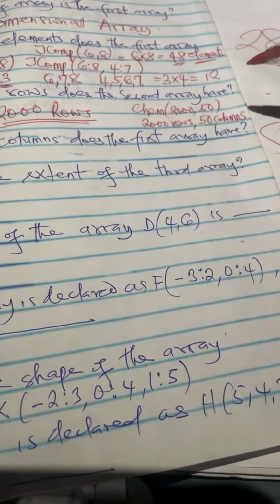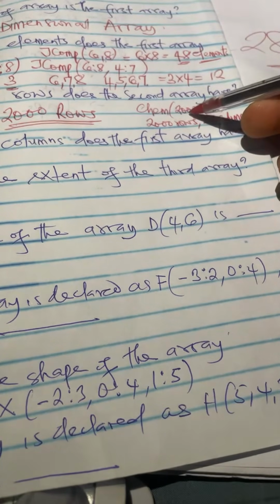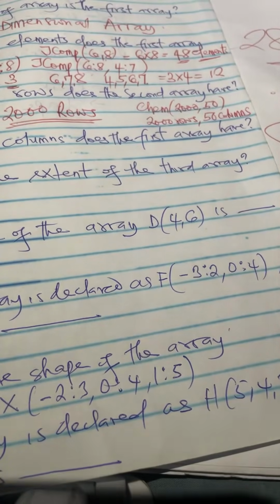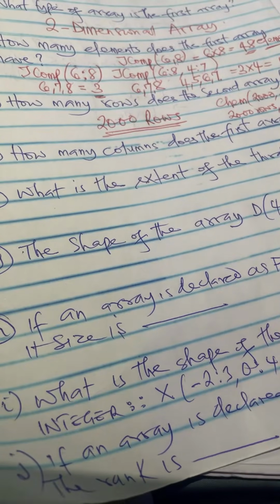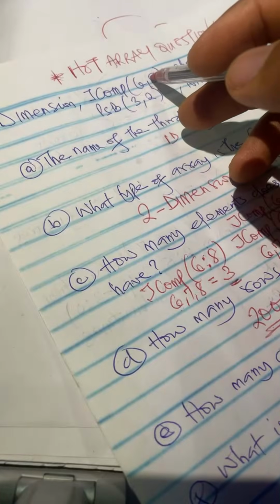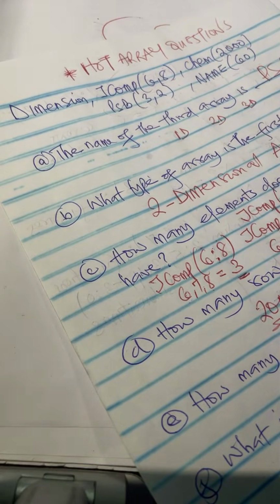The first value is your rows, the second value is your columns, or the first dimension is your rows, while the second dimension is your columns. All right, so I believe that's clear. Now moving forward, let's move to E. E says: how many columns does the first array have? This is the first array. Remember, the first one is rows, the second one is columns.